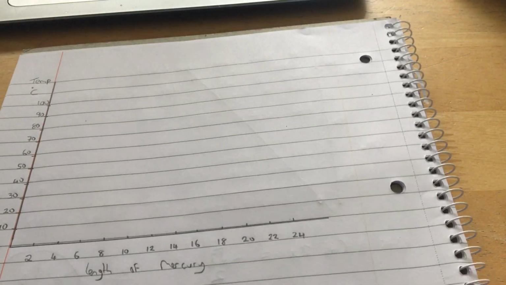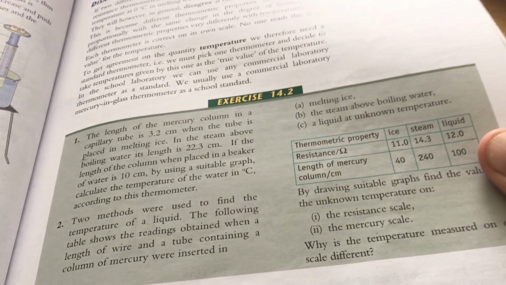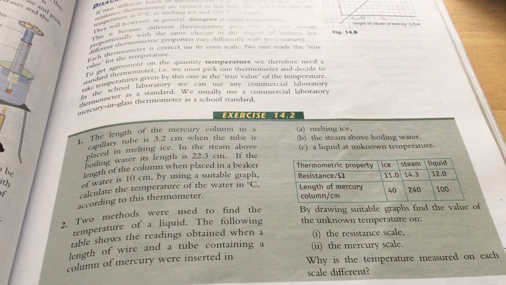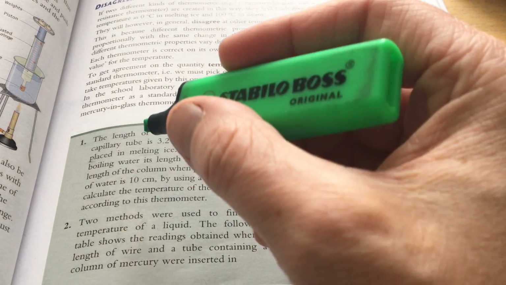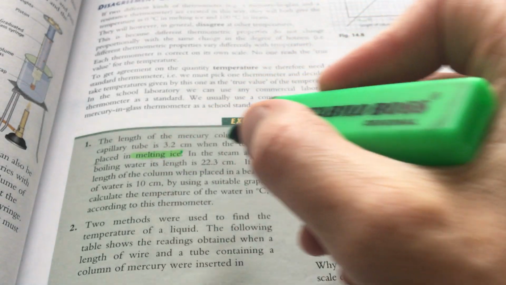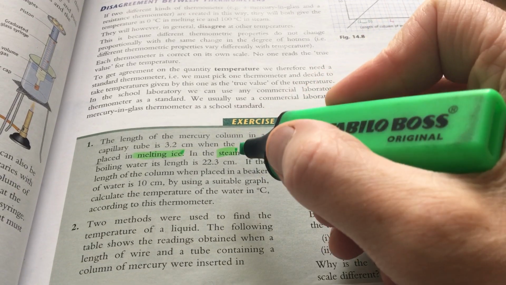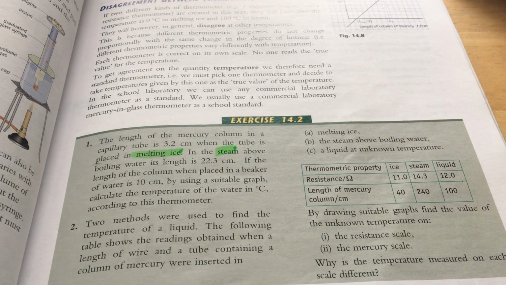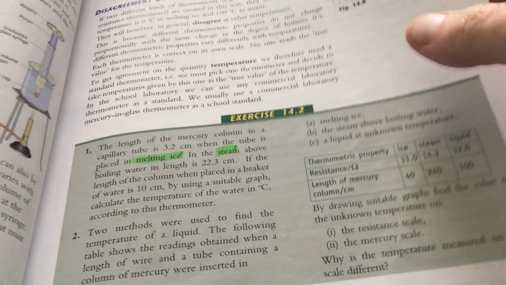Now the question on page 14.2, simple enough little question. If you read the previous sections here, but in particular the section at the top of that page, but if we just look at the question, you're told that the length of the mercury column in a capillary tube is 3.2 centimeters when the tube is placed in melting ice. Now melting ice implies that that is at 0 degrees. In the steam above, so how does water turn to steam? It turns to steam when it boils. What temperature does water boil at? It boils at 100 degrees.